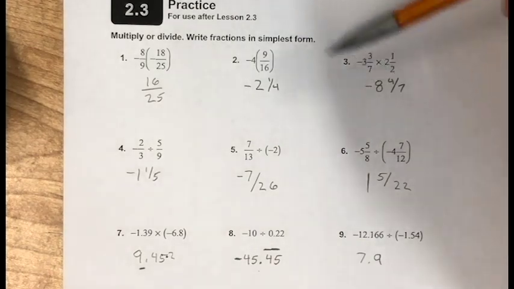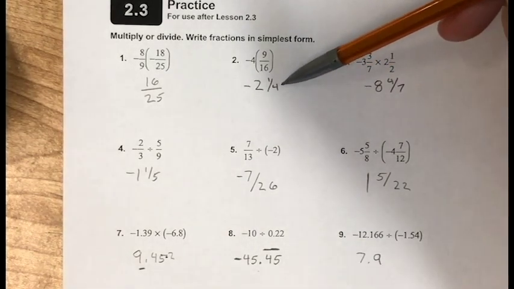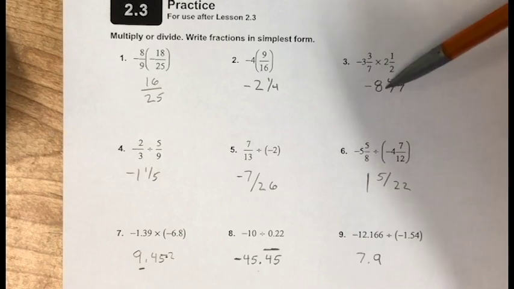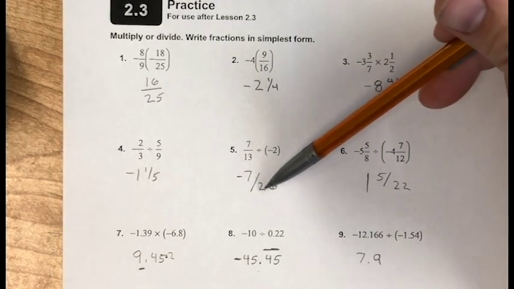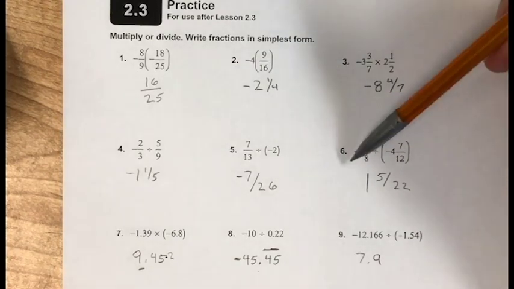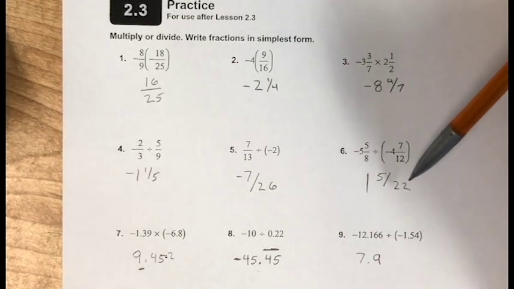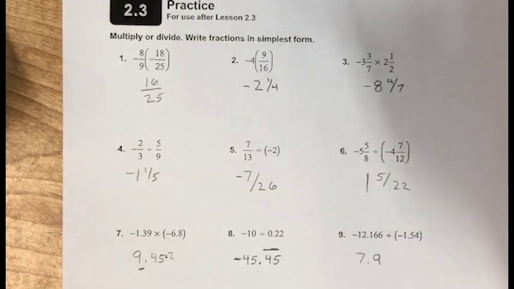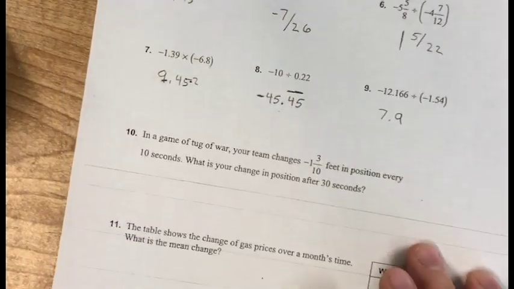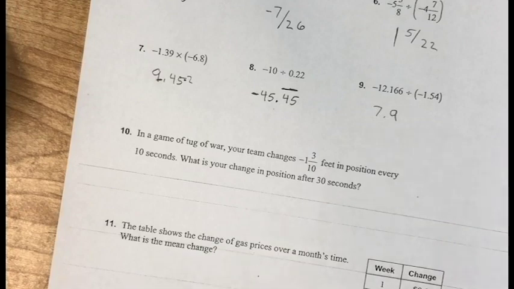All right, so what you should have got for number 2 was -2 1/4. For 3, -8 4/7. For 5, -7 over 26. For 6, 1 5/22. 9, 7.9. All right, let's look at 10.